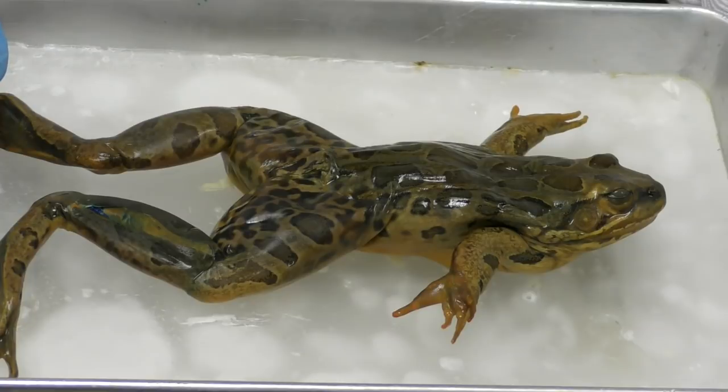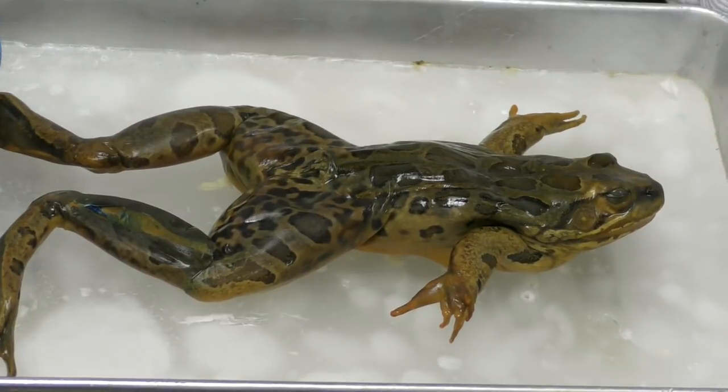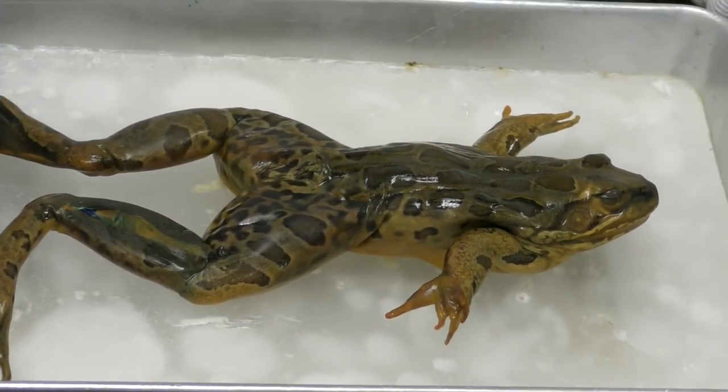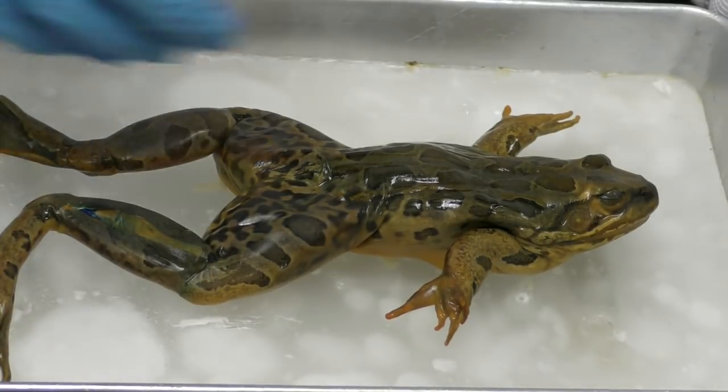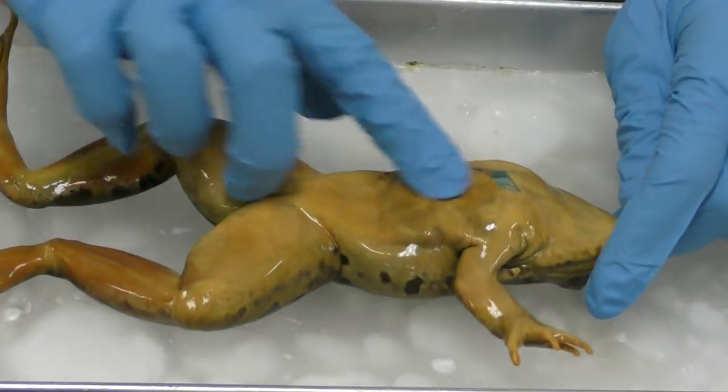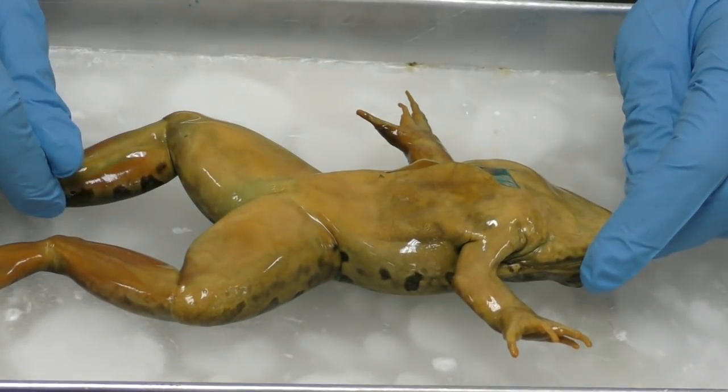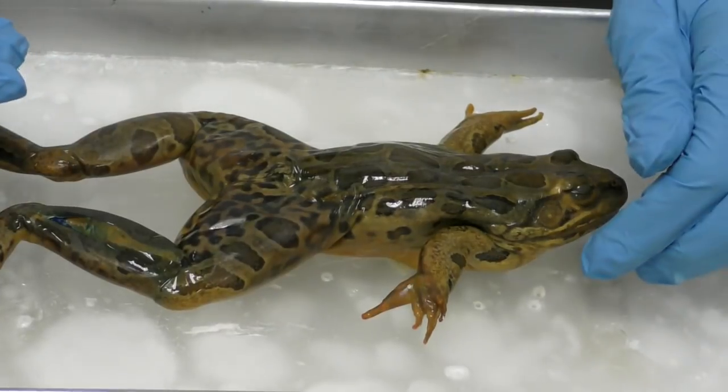So for our frog, I'm going to start using some of our directional terms. You can see that this frog's ventral surface is pointing down. That means it was on its belly, so there's its ventral surface, okay? And then here's its dorsal surface.